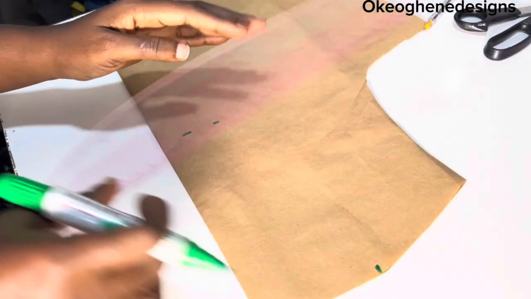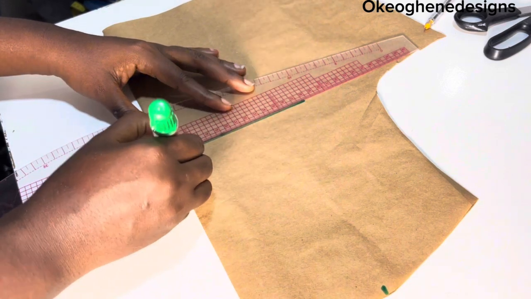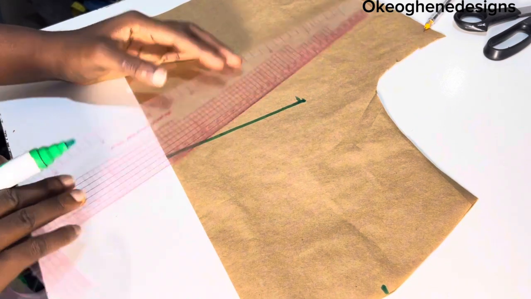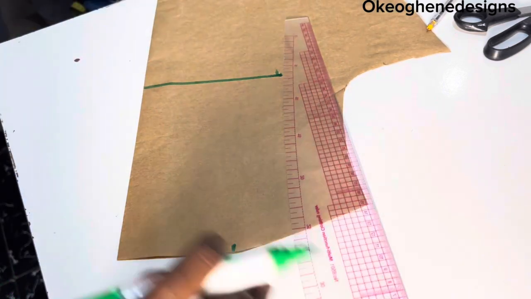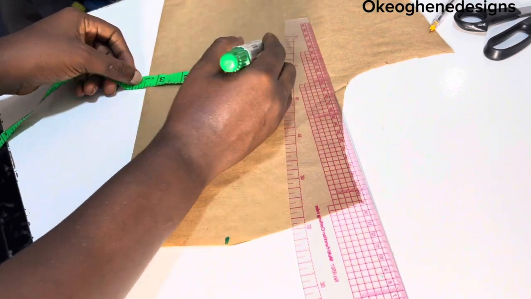You go ahead to square it as your guideline. This is me squaring it off. So I'll mark 3.5 again.